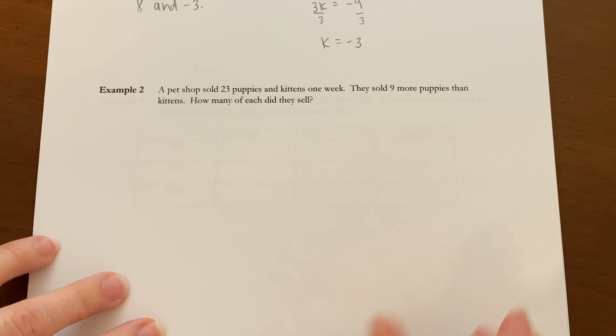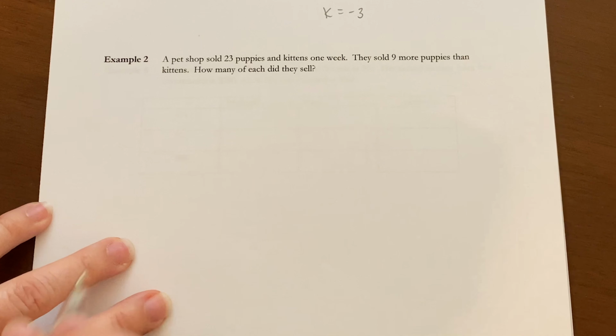All right, next one. A pet shop sold 23 puppies and kittens in 1 week. They sold 9 more puppies than kittens. How many of each did they sell?